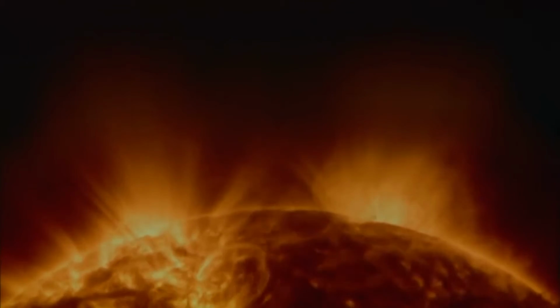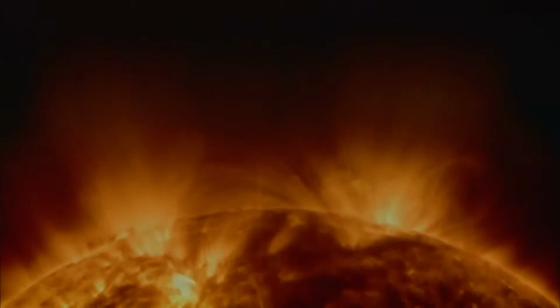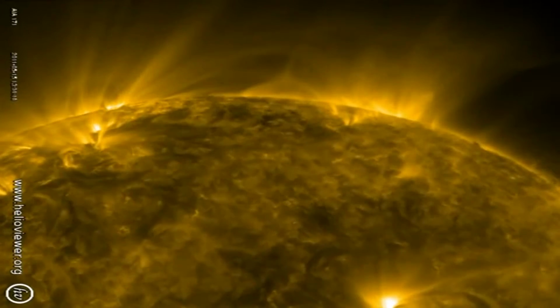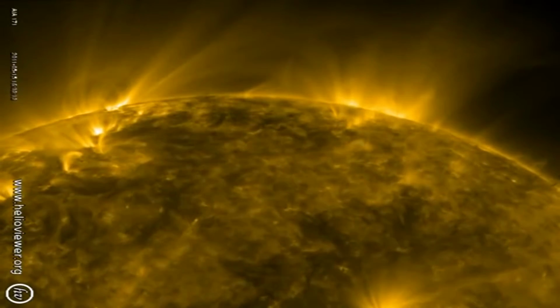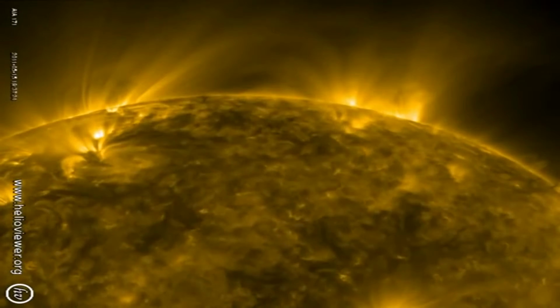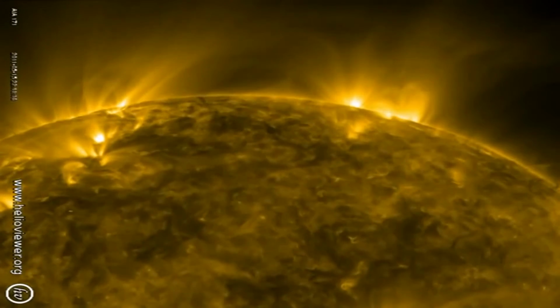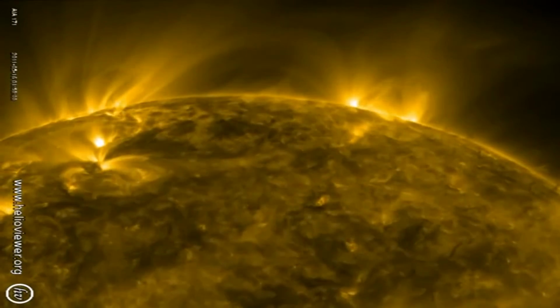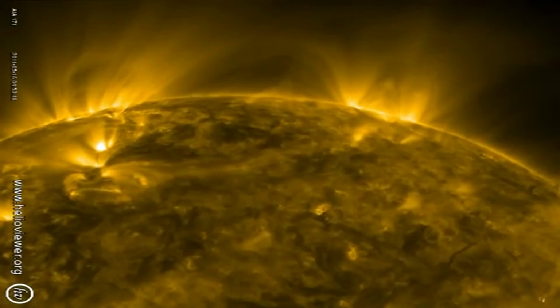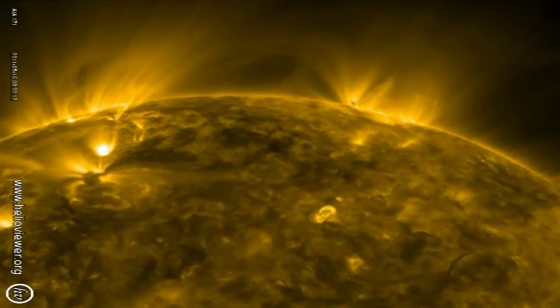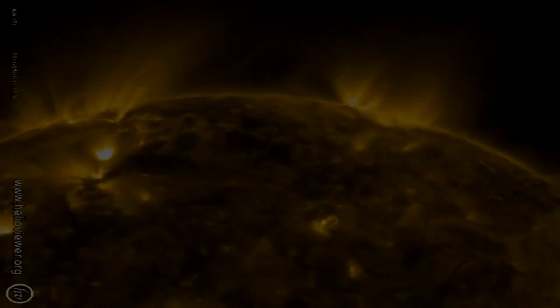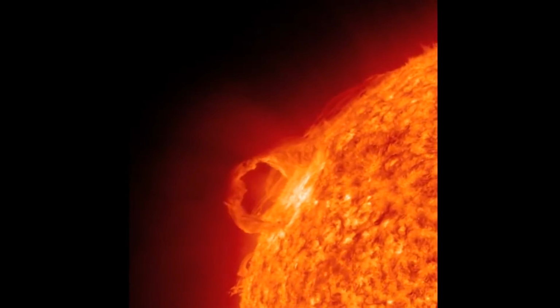Fact number 3. The Sun generates solar wind. This is a stream of charged particles which travels through the solar system at approximately 450 kilometers per second. Fact number 4. The Sun contains 99.86% of the mass in the solar system.